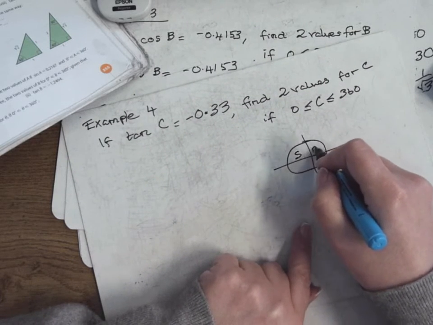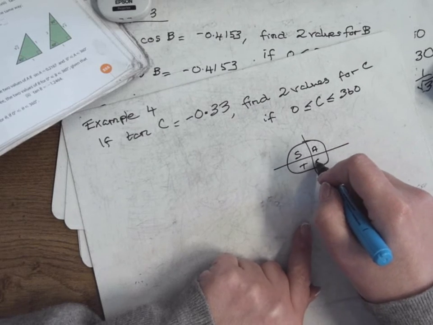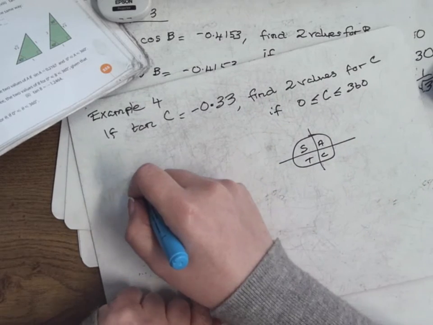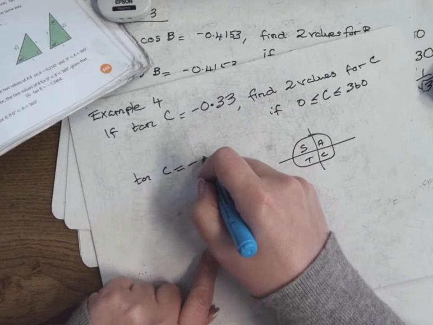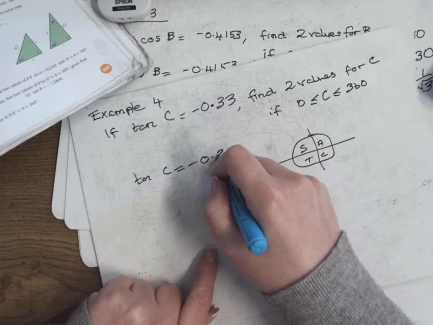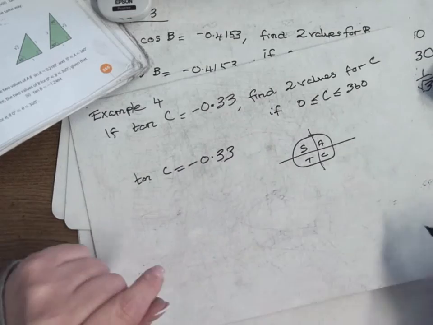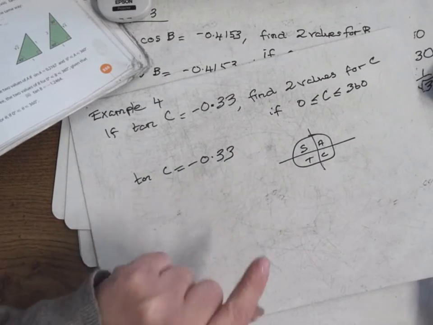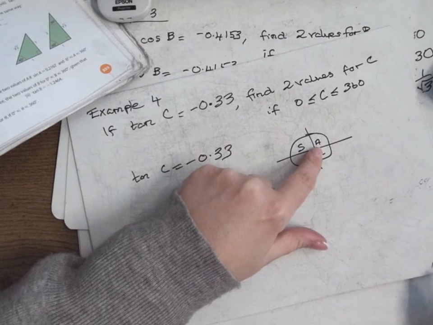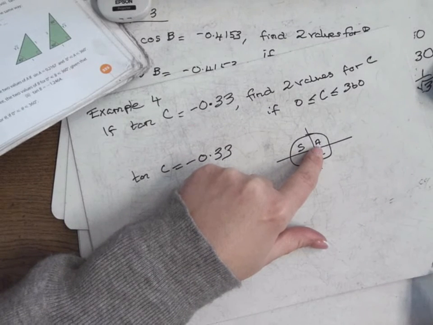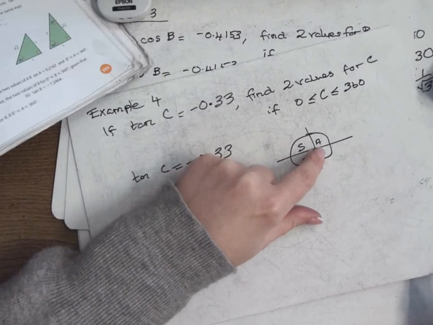ASTC. Tan, I'm talking about tan now, right? Is tan positive or negative? Negative. So which quadrant is tan negative? Is tan negative in the first quadrant? No, because they're all positive there, aren't they?